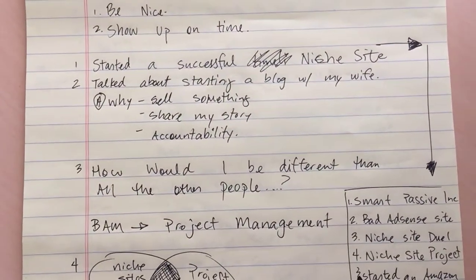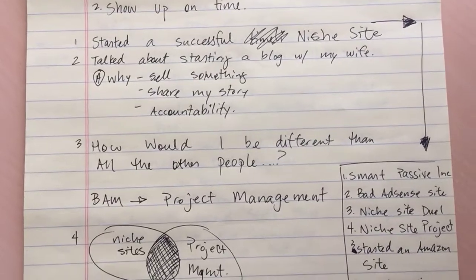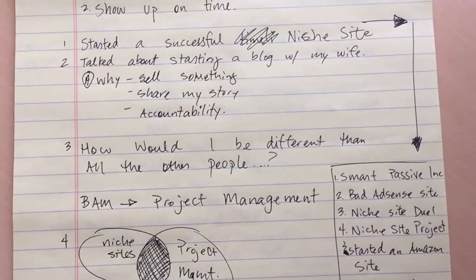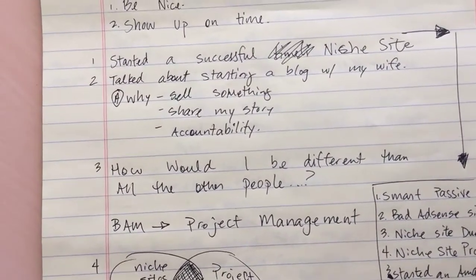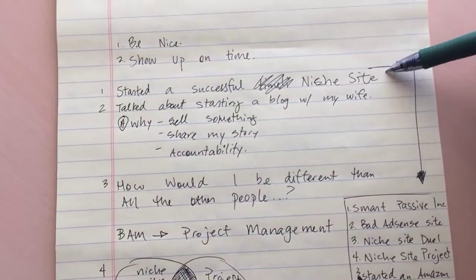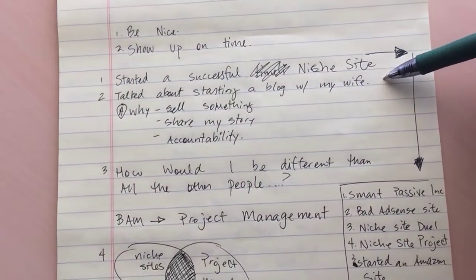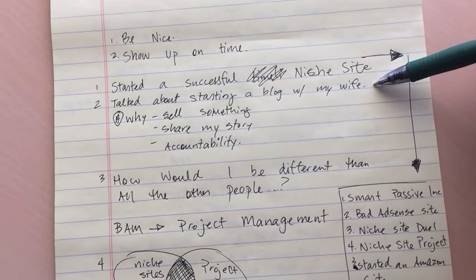Then I was thinking back, like, why did I even want to start the site, and some of the things that went through my mind. So I'm here talking about starting a successful niche site, and then talking to my wife, I was like, oh, I'm going to start a blog.